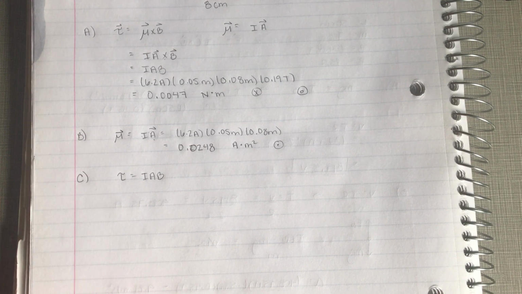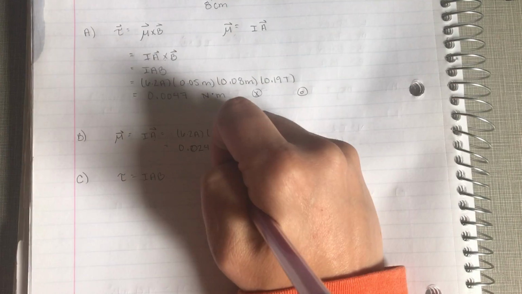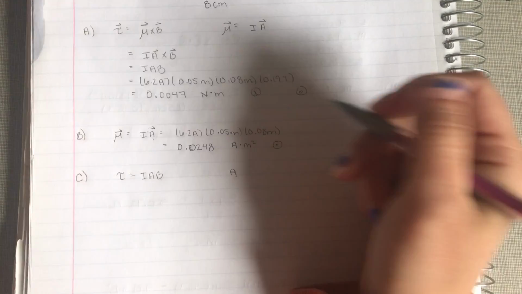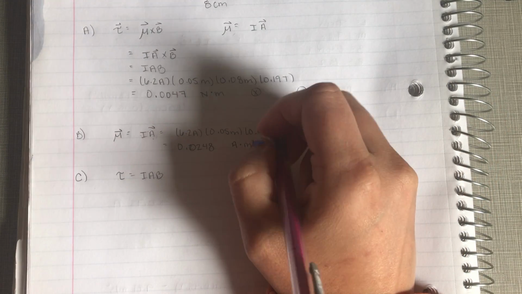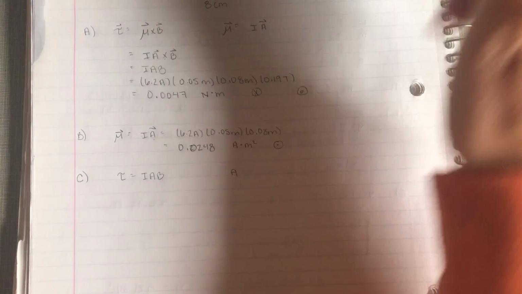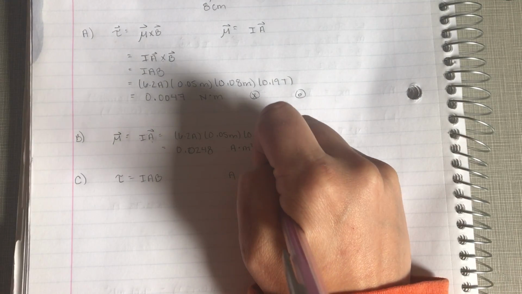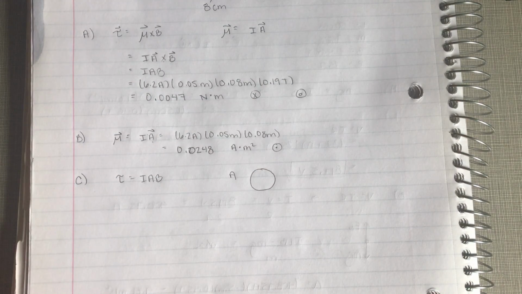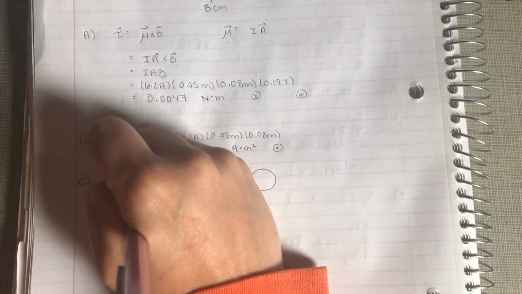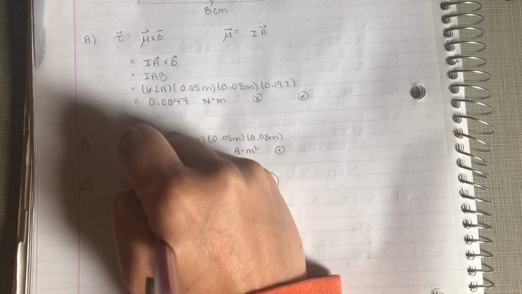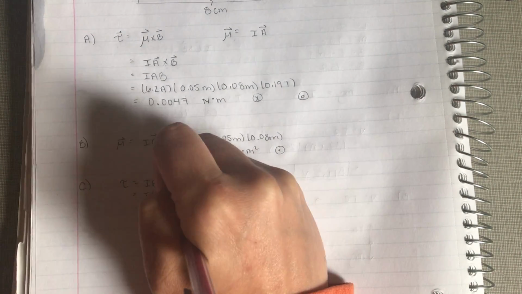We want to keep the total length of wire the same. So the shape that's going to maximize our area using the same amount of wire is going to be a circle. So that's going to be A equals pi r squared.